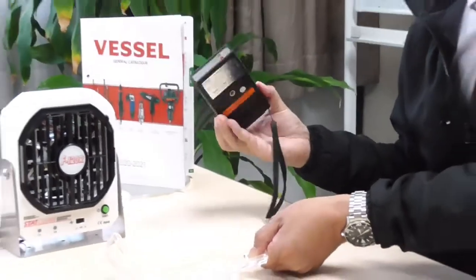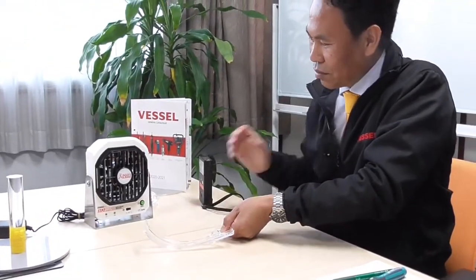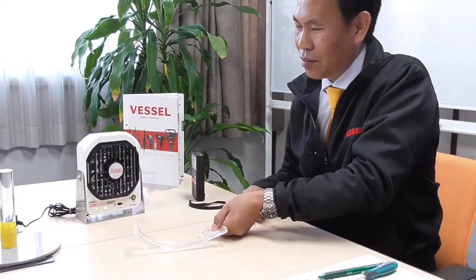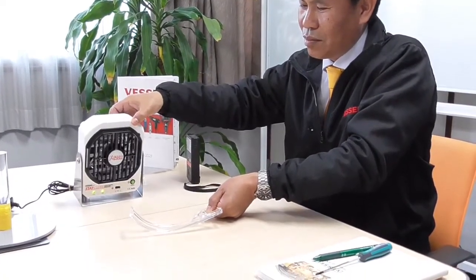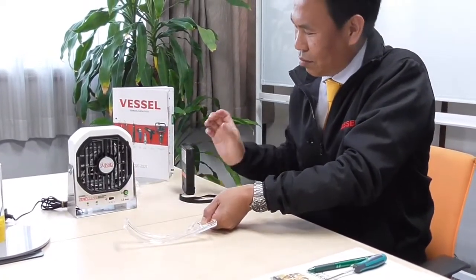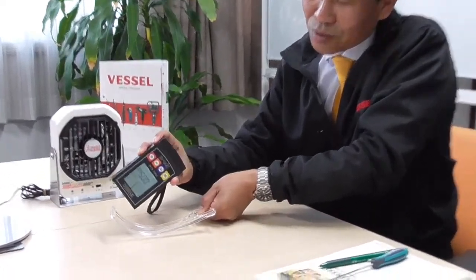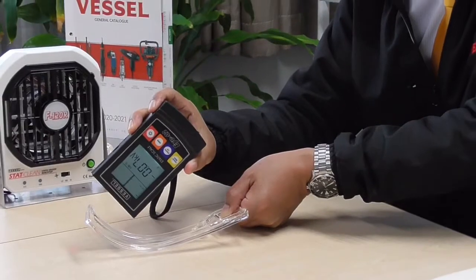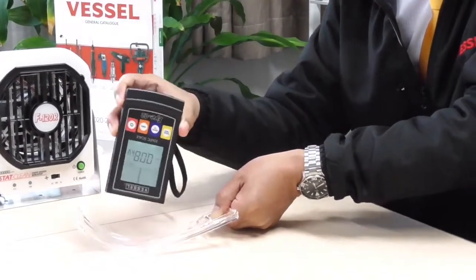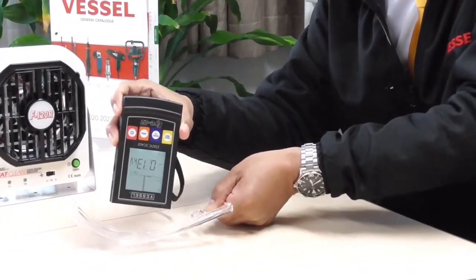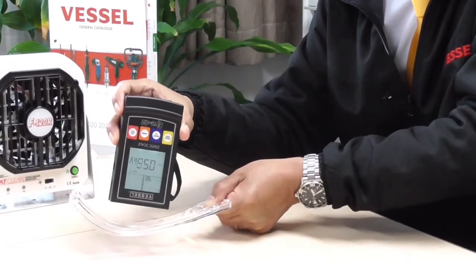And you blow it. This part, there's no static, but when I pick it up, there's still static.